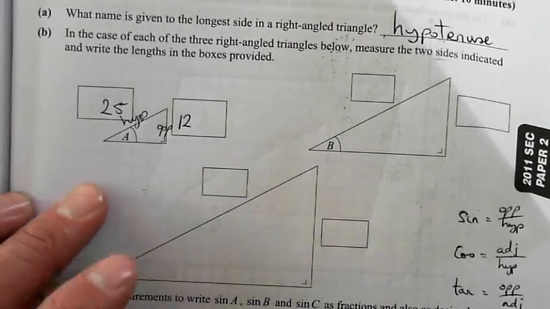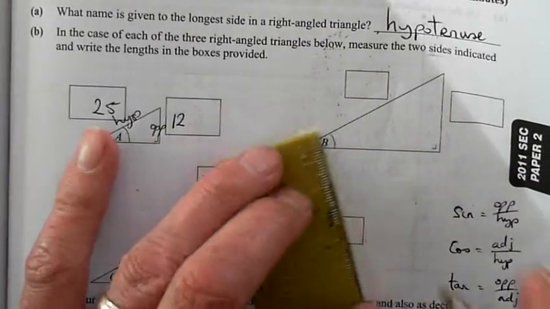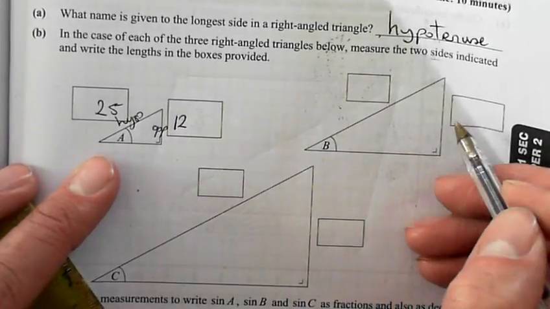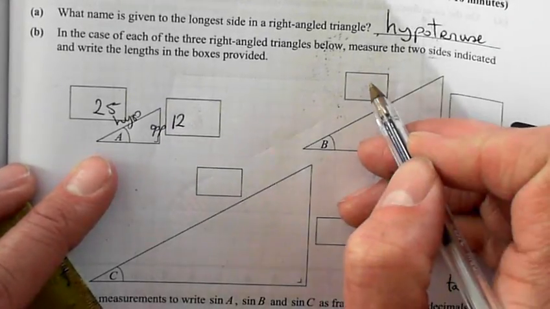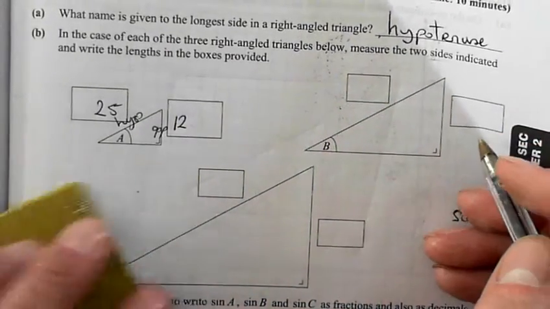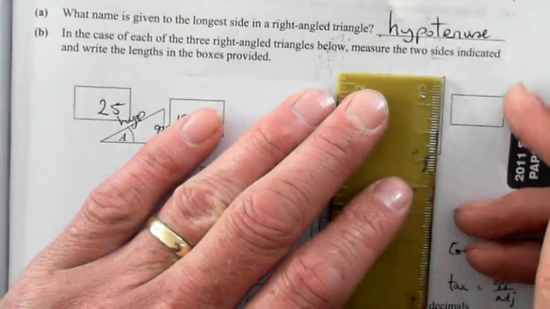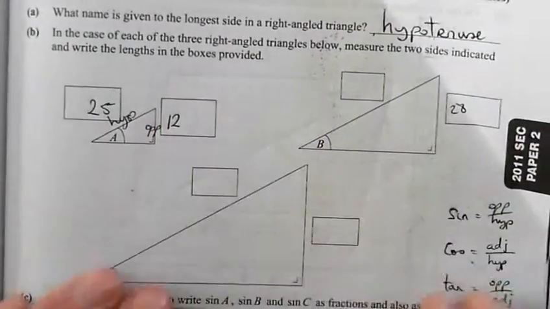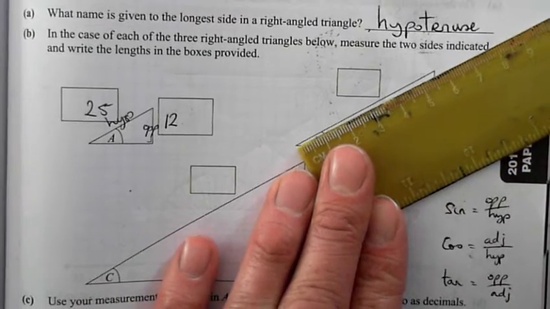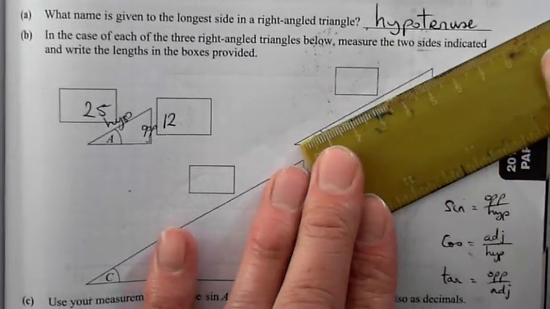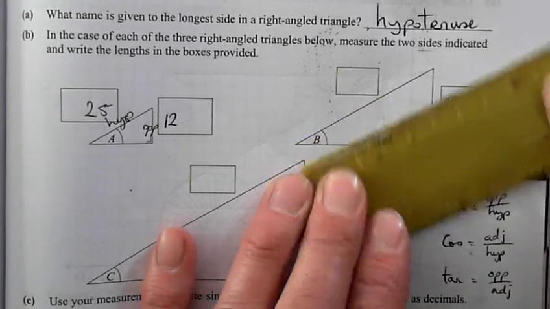Sine. Alright, and this one, will we be using the same formula? Will we be using sine again? We will, because we have the opposite and the hypotenuse. Right, in this case I measured 28, and in this case here I measure 27 about. No, sorry, 57. I measure 57.